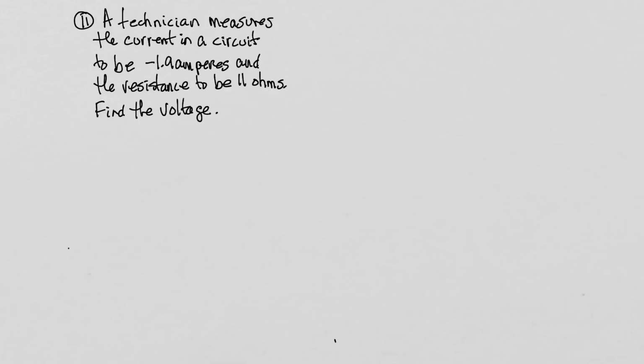Right, here in problem 11, we're given that a technician measures the current in some electrical circuit to be this number right here, negative 1.9 amps, and the resistance to be 11 ohms. And what we want to do is find the voltage. Now, we need to know the relationship between current and resistance and voltage. In the book, there is a relationship here. I think it's given on page 75. And looking at that, I see this. It's number 6 there. I see that the voltage is equal to I times R, where I is the current.